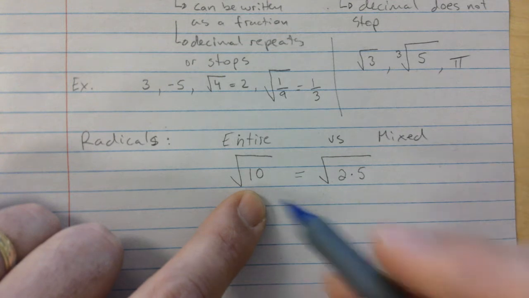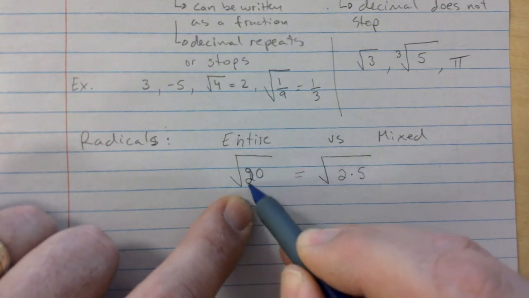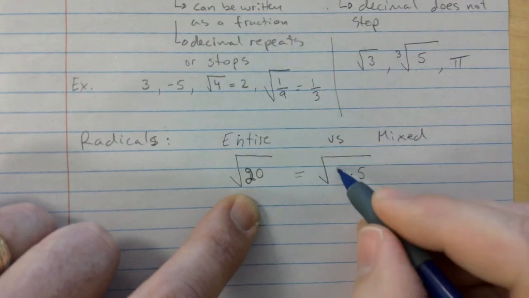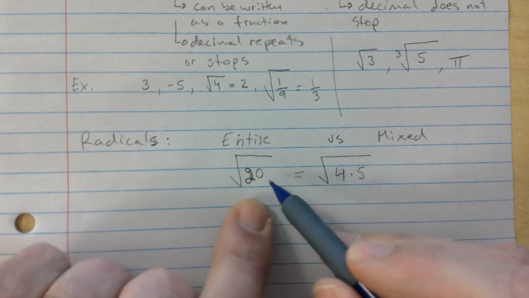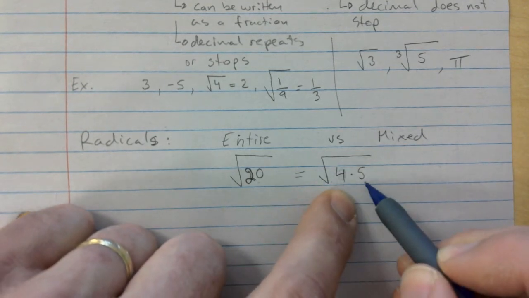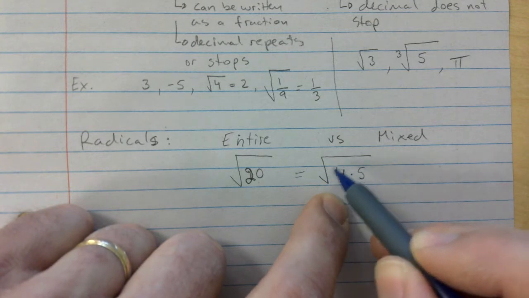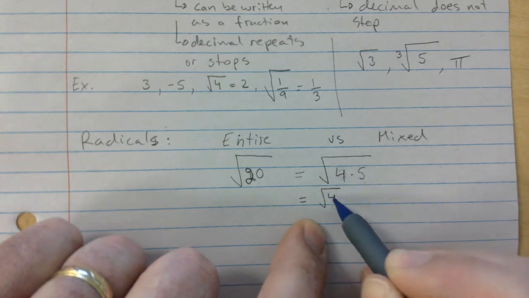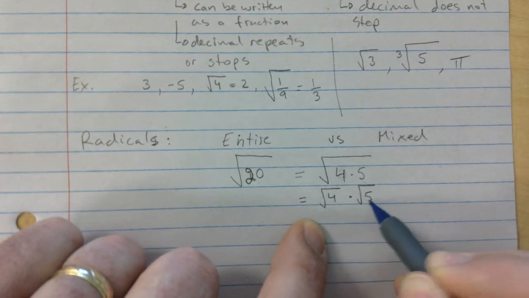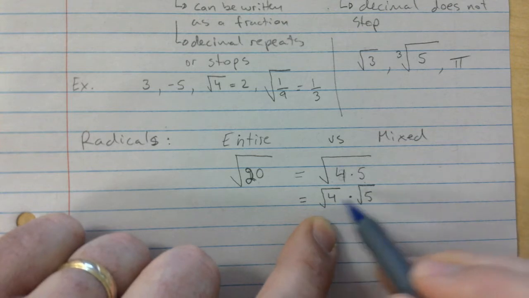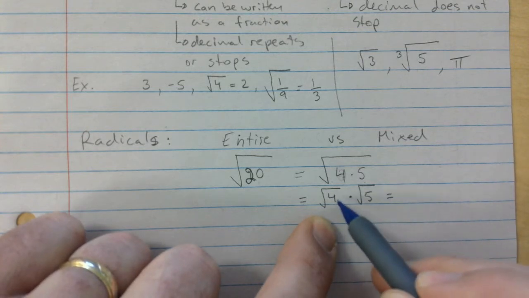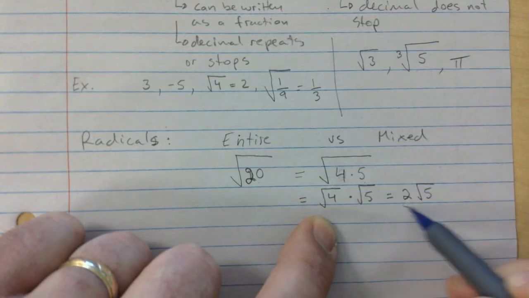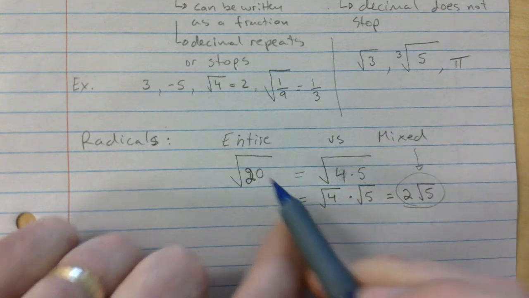That was a bad example, sorry. This is supposed to be 20 here. Change that to 20. And 20 is the square root of 4 times 5. We can break that up into root of 4 times root of 5. The square root of 4 is just 2, and the square root of 5 cannot be done. So this is a mixed, and this is an entire.